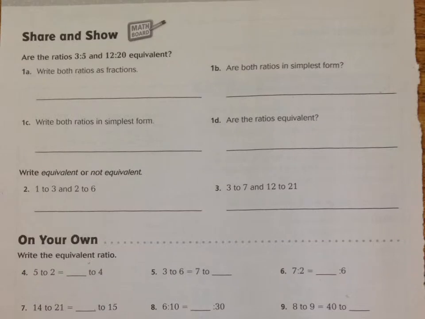For the share and show, you have 1 through A working with these ratios, and then you have numbers 2 and 3. Press pause while you work through them, and then press play when you're ready to check your answers.